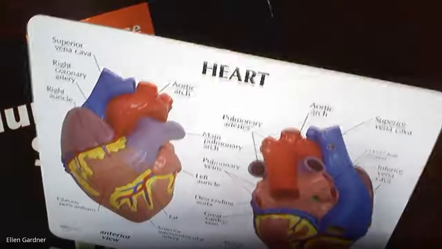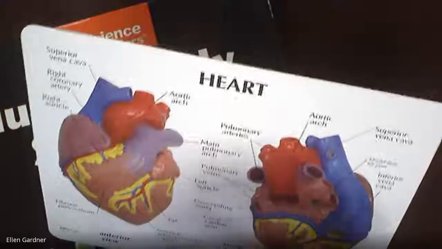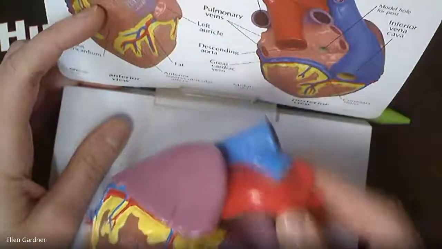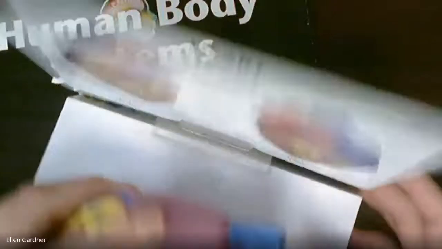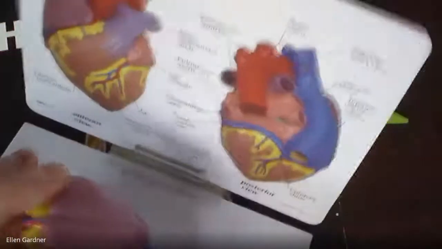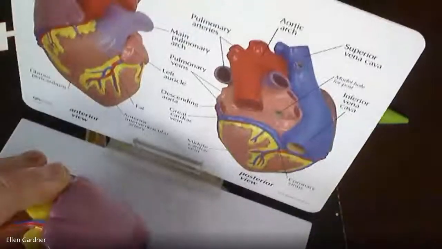You've got a coronary artery. You just heard about arteries, right? Auricle is over here. We have an aortic arch right here. That's the red. We've got fat. The yellow is part of your heart, fat. And that's about it. Coronary sinus.